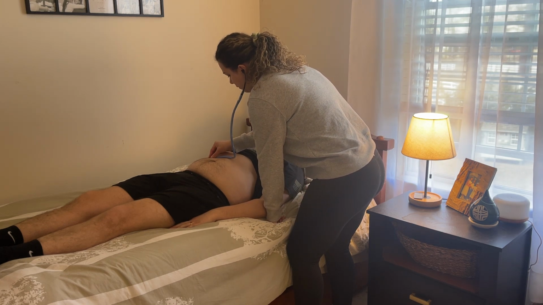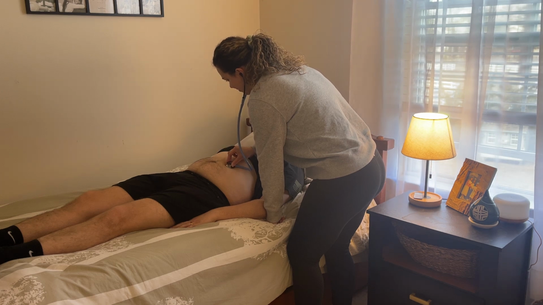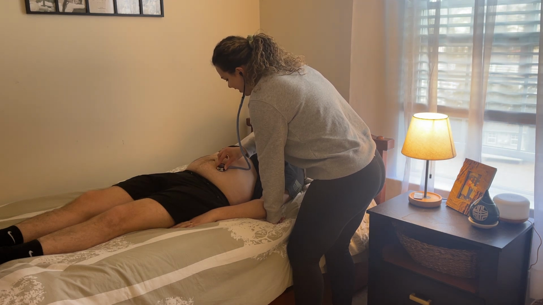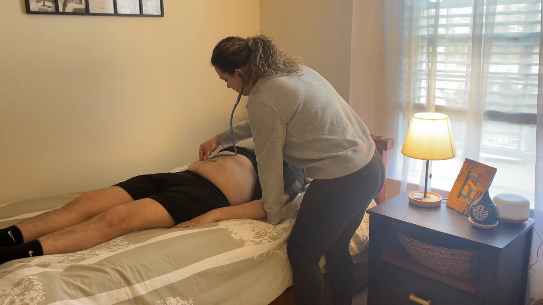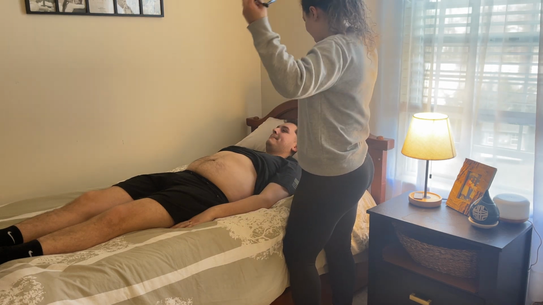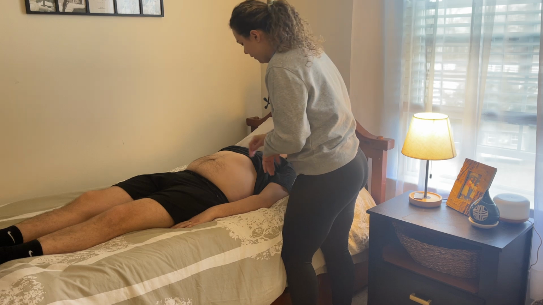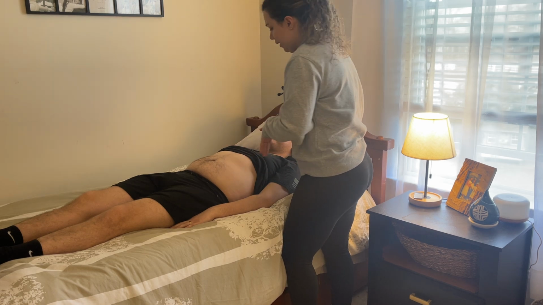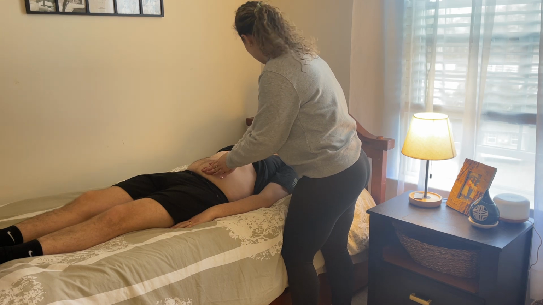And then the renal arteries, which there's nothing there, and the iliac arteries as well, which there's nothing there either. Okay, so now that we've auscultated, we're going to do palpation. We'll start with light palpation in all 4 quadrants, and this is just feeling for any tenderness or pain.